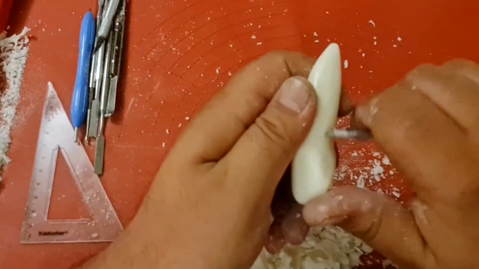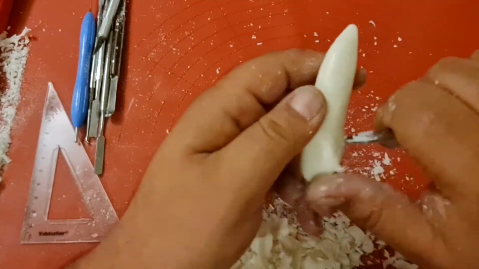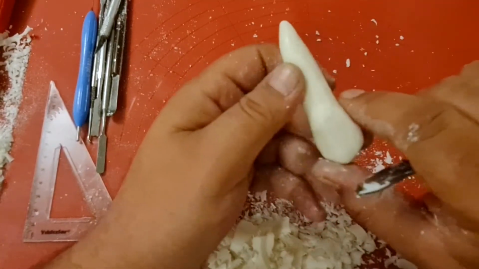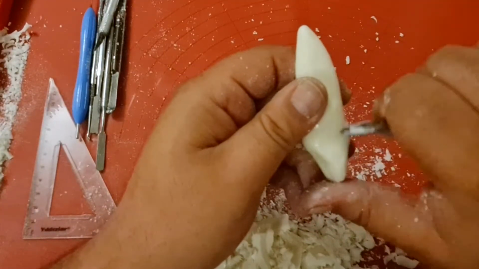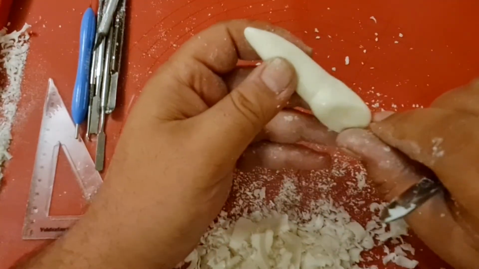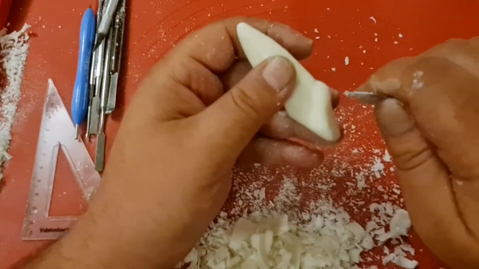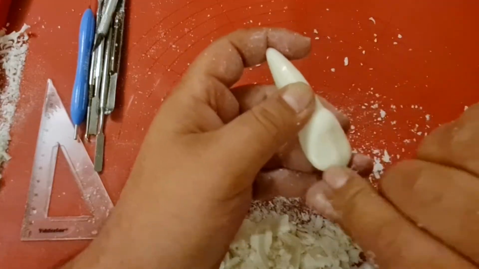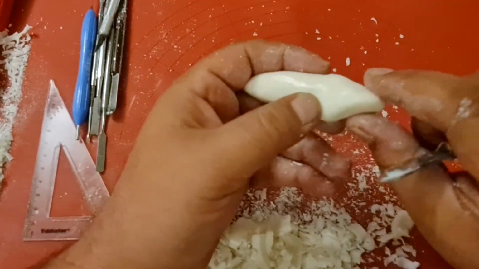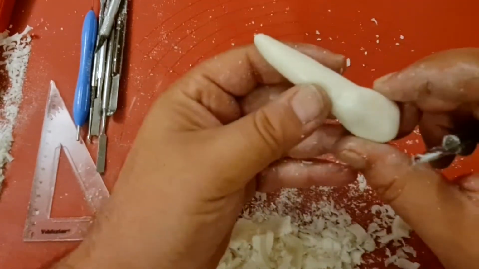And now I need to refine the cervical line, and I need to make the fossas more depressed.